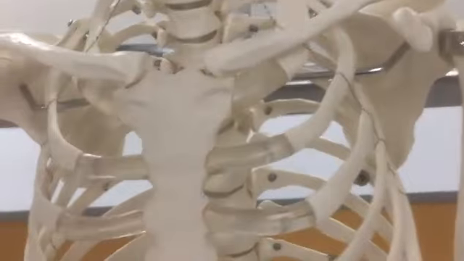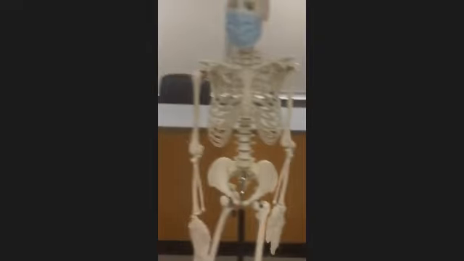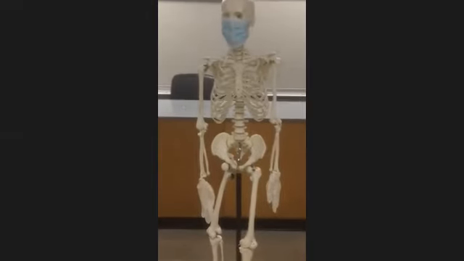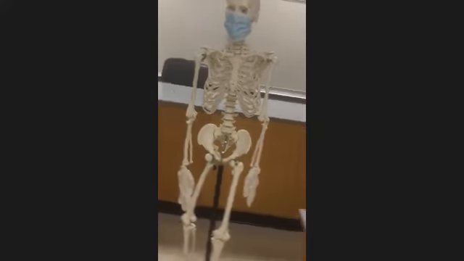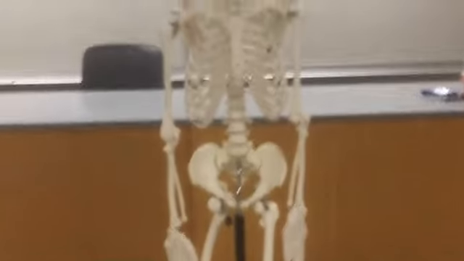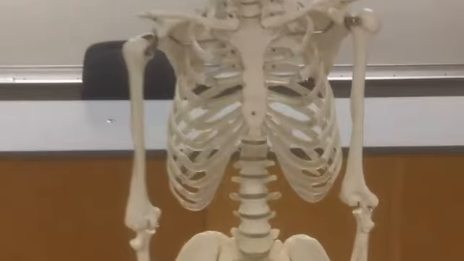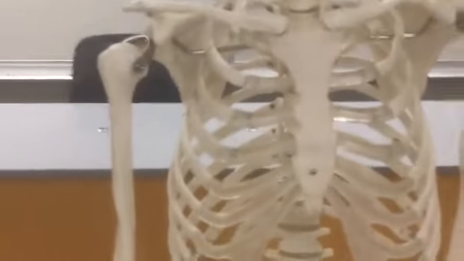Before I do anything else, I want to tell you, they've got a decent sense of humor in Morristown. Our skeleton is apparently paying attention to the pandemic. It's got a mask on, it's got gloves on. So proper PPE for study in the A&P lab.